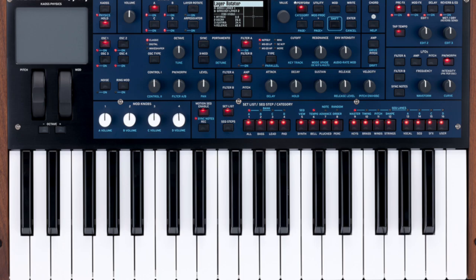Layer rotate. What's that? So imagine you've got 4 programs, each with its own distinct sound. Layer rotate lets you cycle through those programs every time you hit a key. So like a sequencer for programs instead of notes? Exactly. You can control the order they trigger in, too. And you can even combine layer rotate with the arpeggiator. Gets pretty crazy. Okay, this is seriously next level. We've only scratched the surface of the layering, though, right?